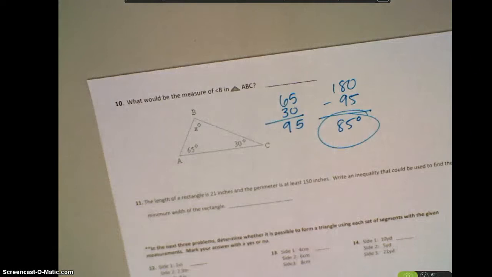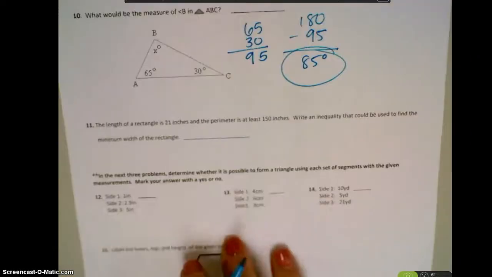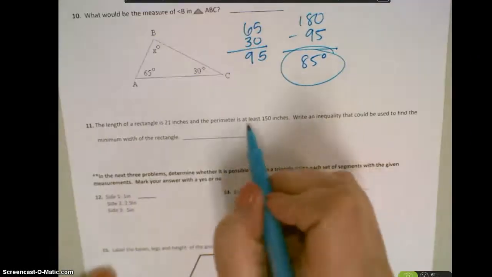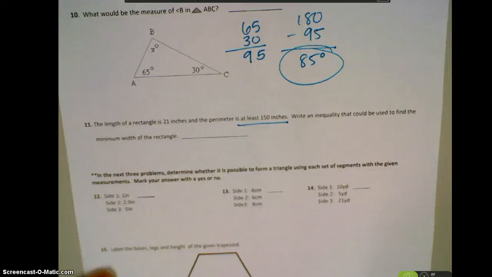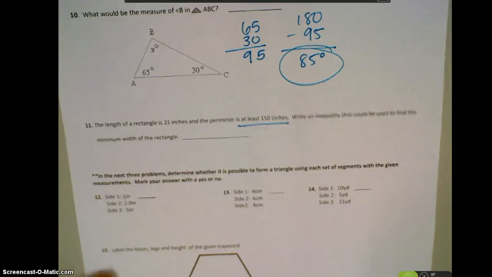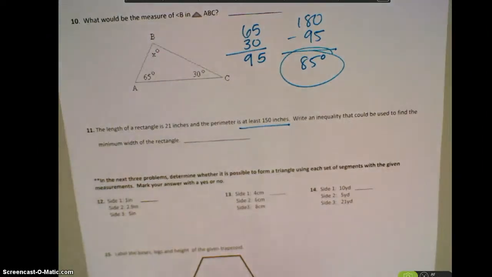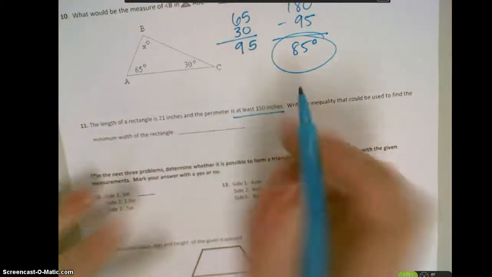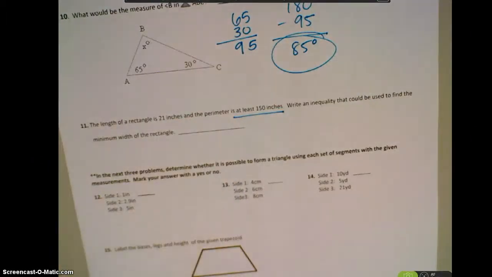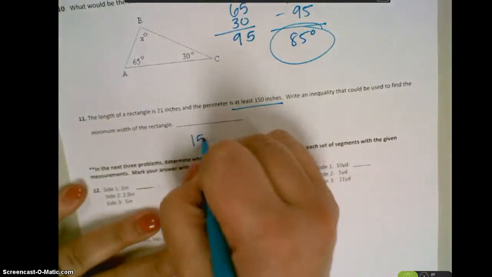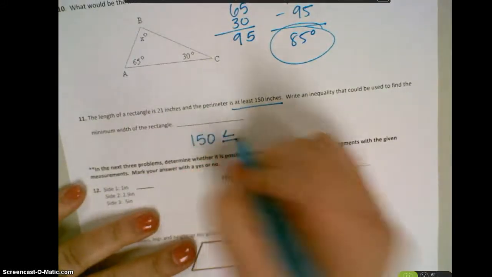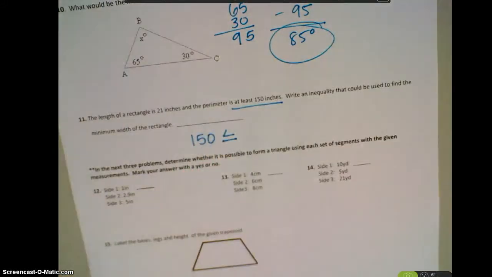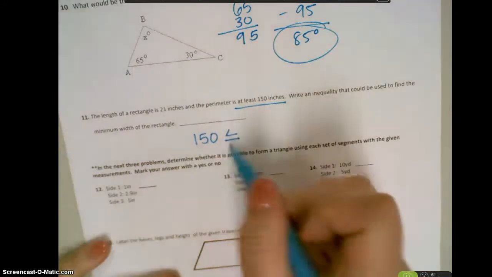All right, the length of a rectangle is 21 inches, and the perimeter is at least 150 inches. Write an inequality that can be used to find the minimum width of the rectangle. So I'm not asking you to solve this. We just want to write an inequality. So the first thing I'm going to start with is at least 150 inches. What that's saying is that it cannot be smaller than 150. It can be bigger, but it can't be smaller. So I'm going to start by writing 150 and doing my inequality sign as a less than or equal to, because I'm not going to have anything smaller.